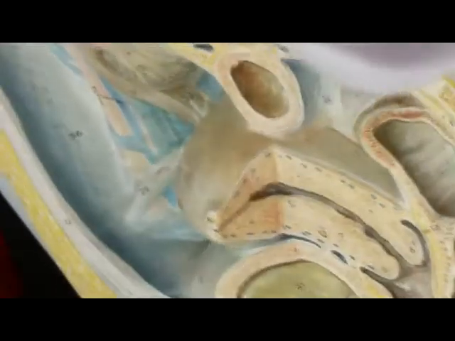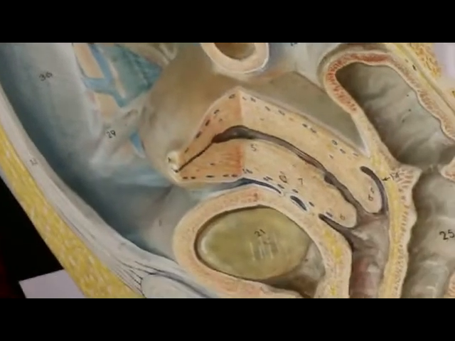And this would be what? Uterus. And right up here is the fundus. That's the fundus of the uterus.